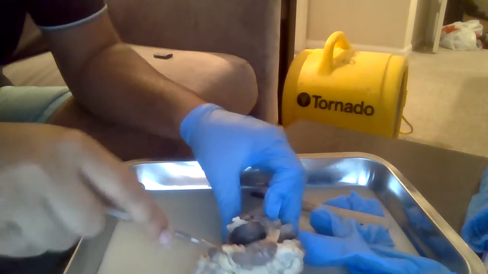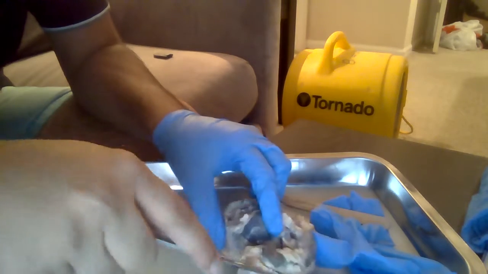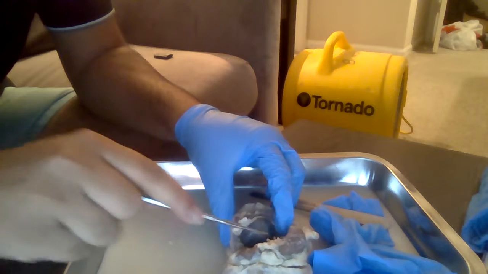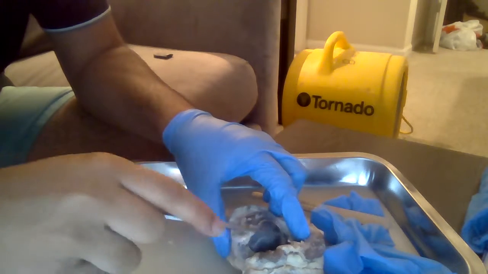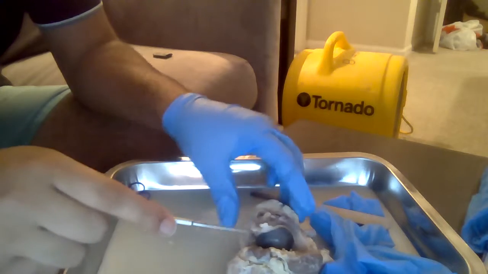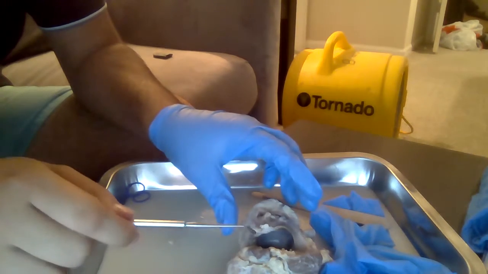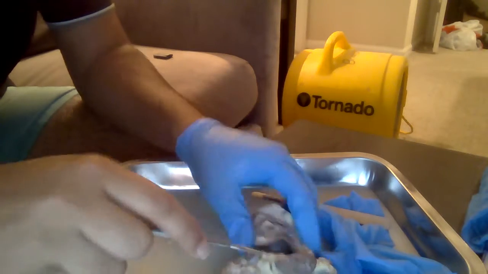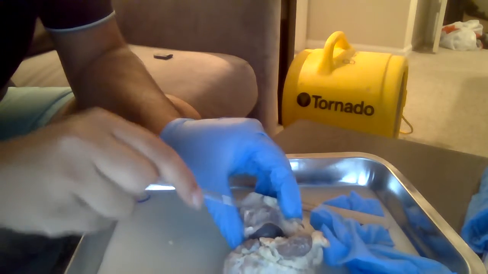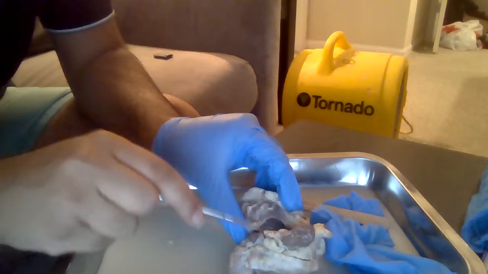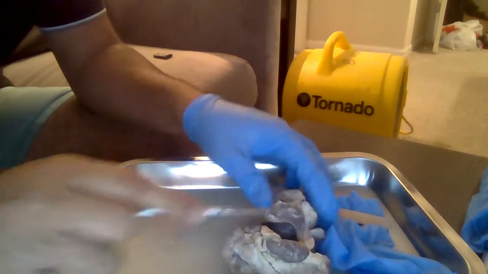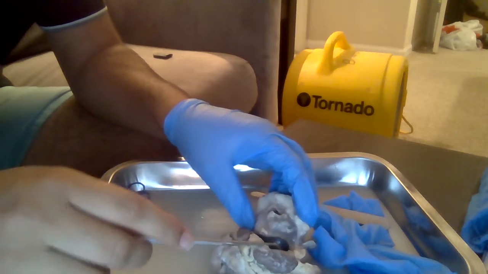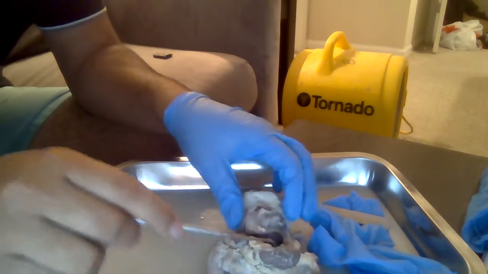The retina is a thin layer of tissue in the back of the eye, and it helps receive the light that the lens has focused. And the choroid would be right around here, and it provides oxygen and nourishment to the outermost layer of the retina.